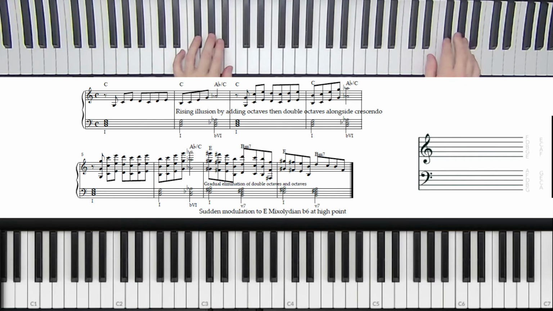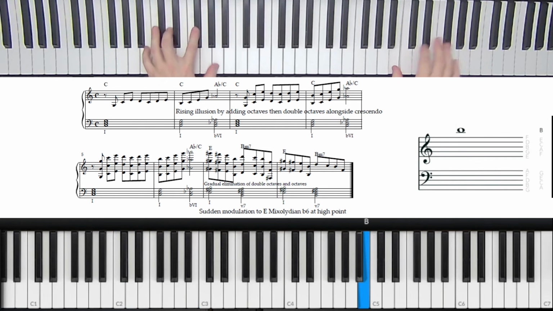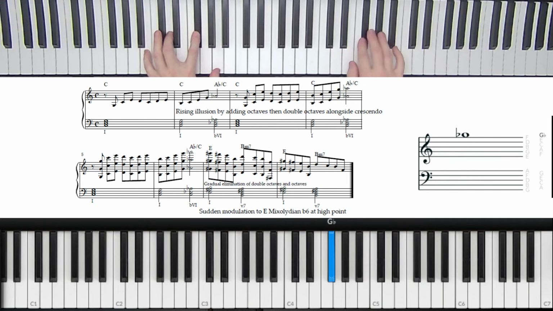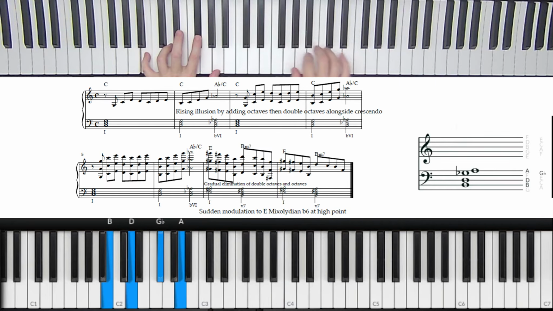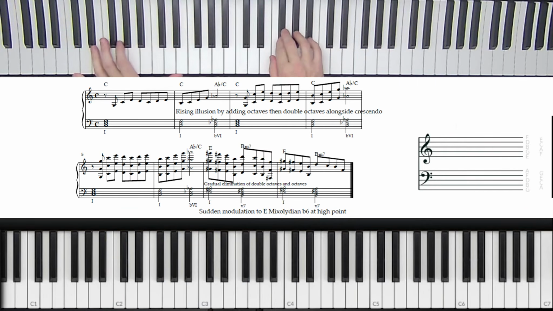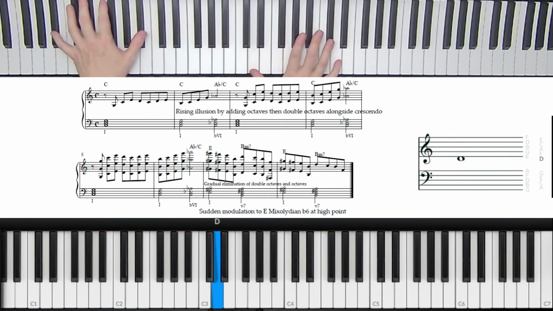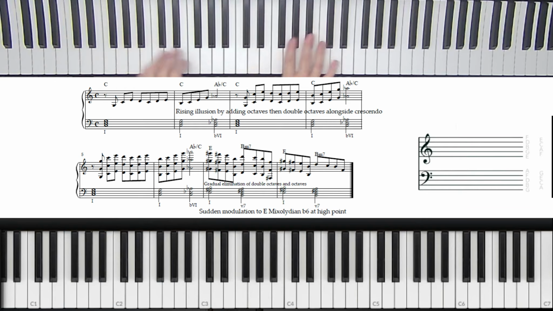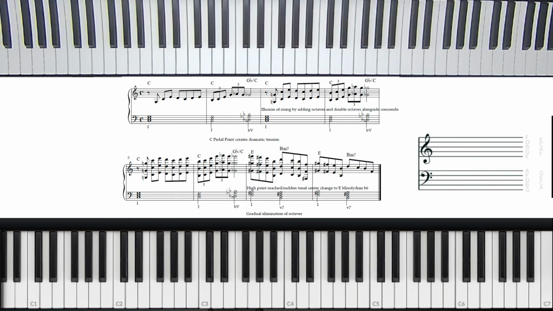And then a sudden dramatic shift to that E mixolydian flat 6 part. Or if you want to consider it E major with a borrowed minor 5, and then wherever you go from there is up to you. So we're just trying to establish that rise and then the wow aspect.